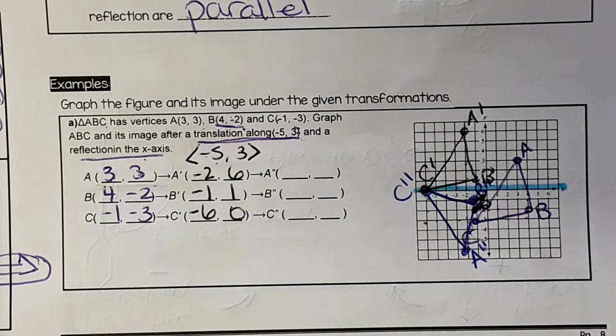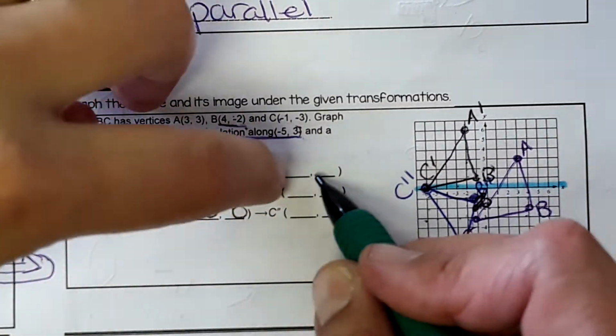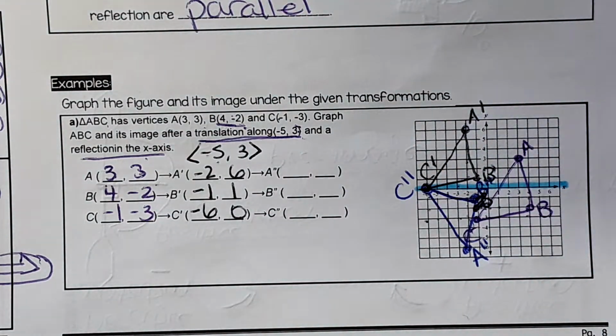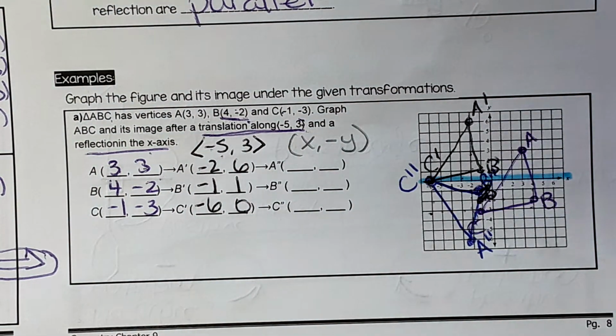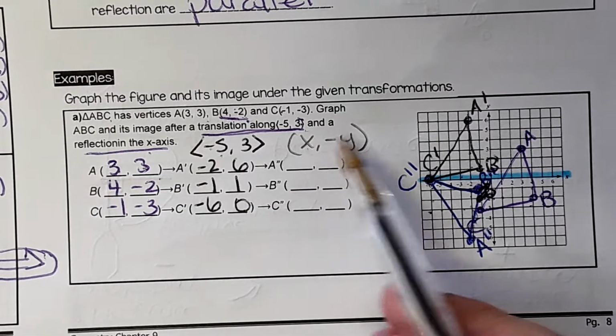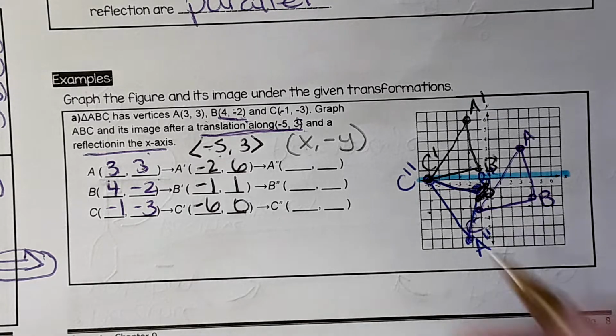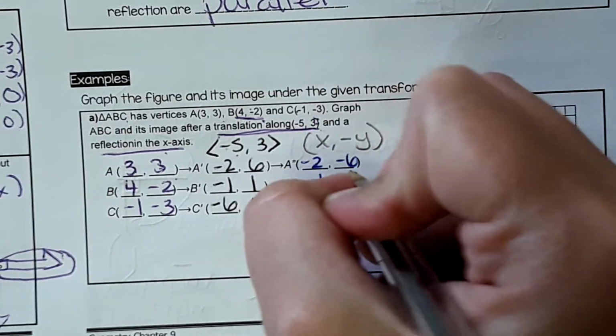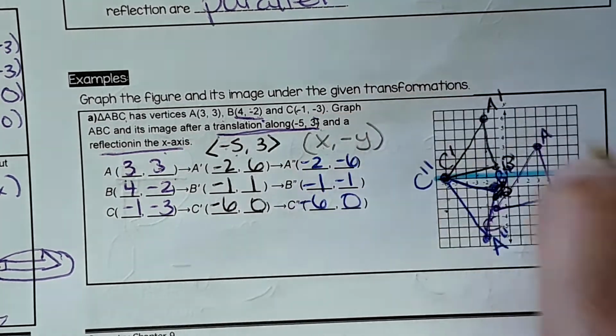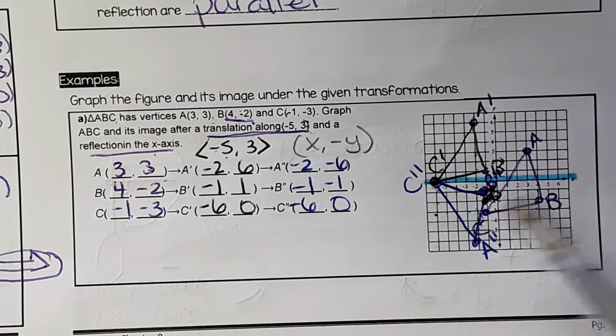Next. Now for a reflection on the x-axis, as far as the points go, I'm going to look for the rule. (x, -y) is the rule, and I'm just looking right here. X-axis: (x, y) goes to (x, -y). Another way to consider that is when you reflect on the x-axis, x stays the same, y changes sign. That can help you remember what you're actually doing. So x stays the same, y changes sign. We get this. And of course, just make sure that it's logical and it's what you have graphed already.